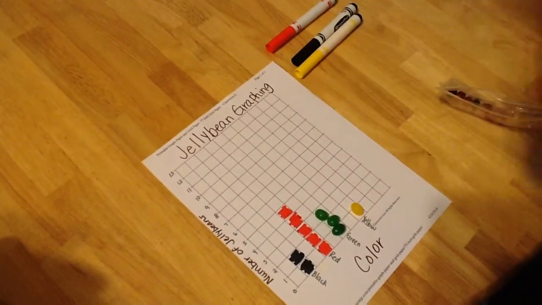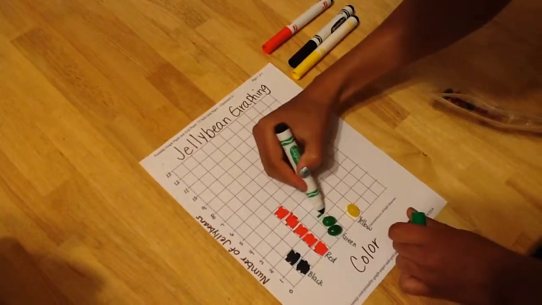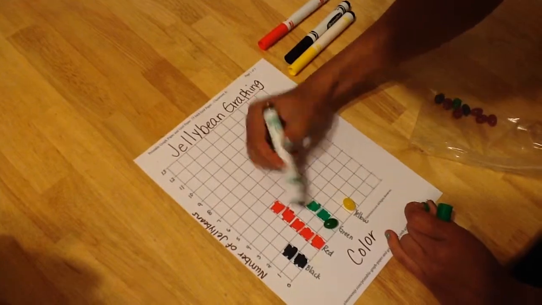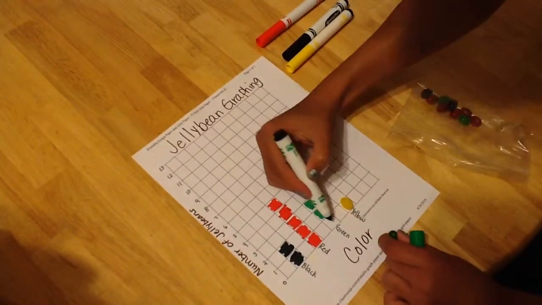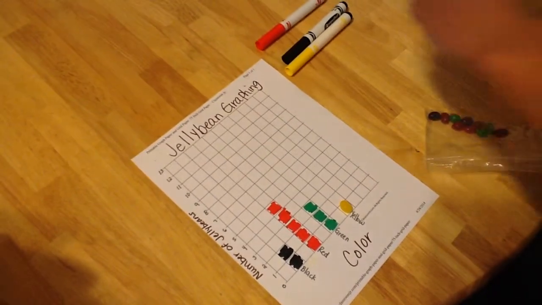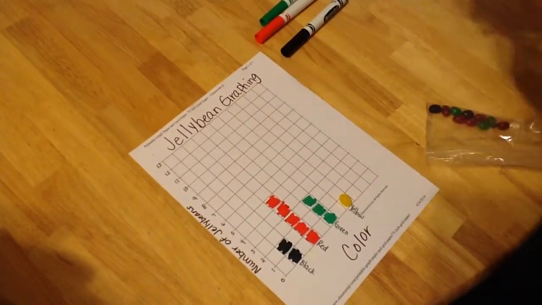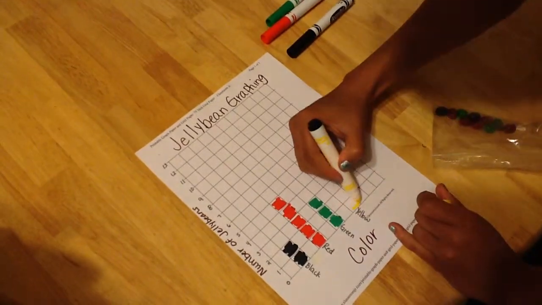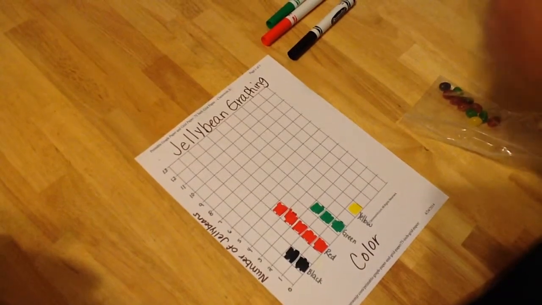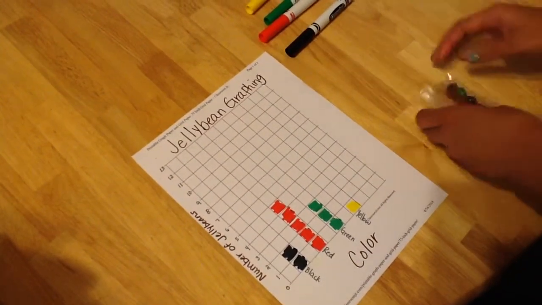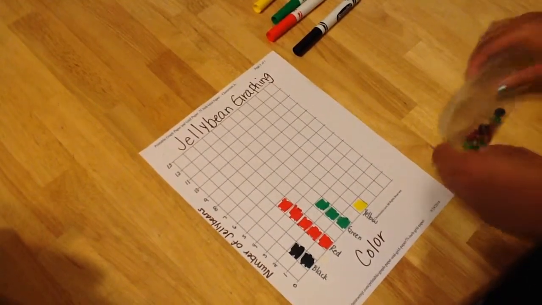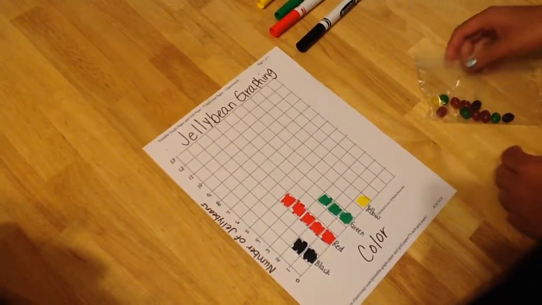I'm going to do green. Now yellow. At this point, the graph is now complete and students would be able to eat their jelly beans.